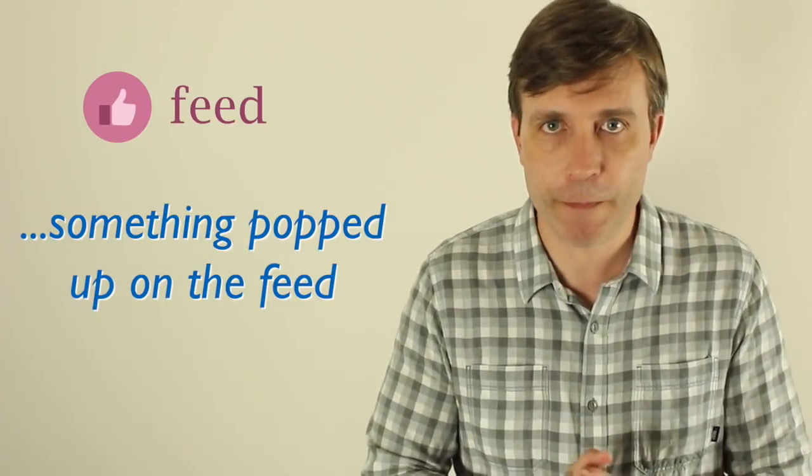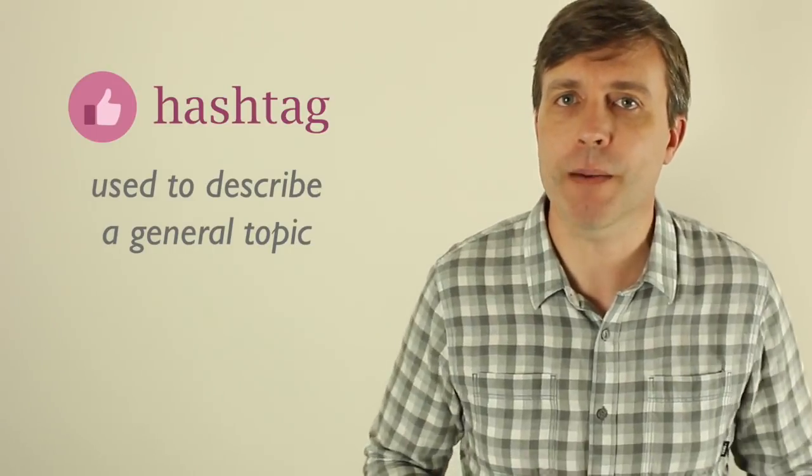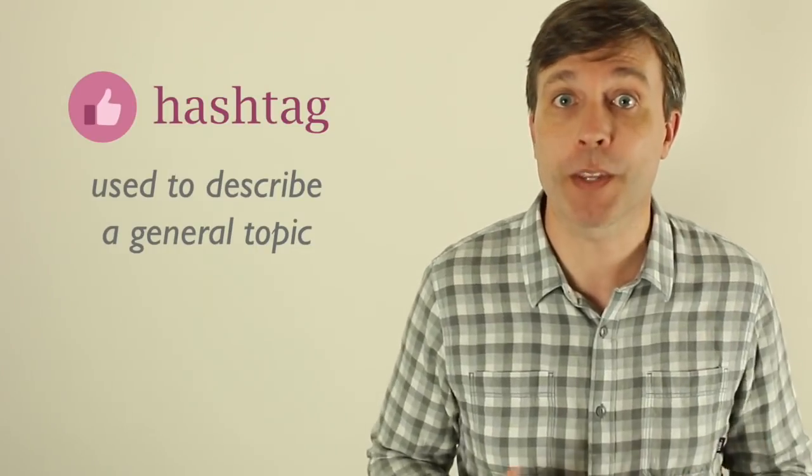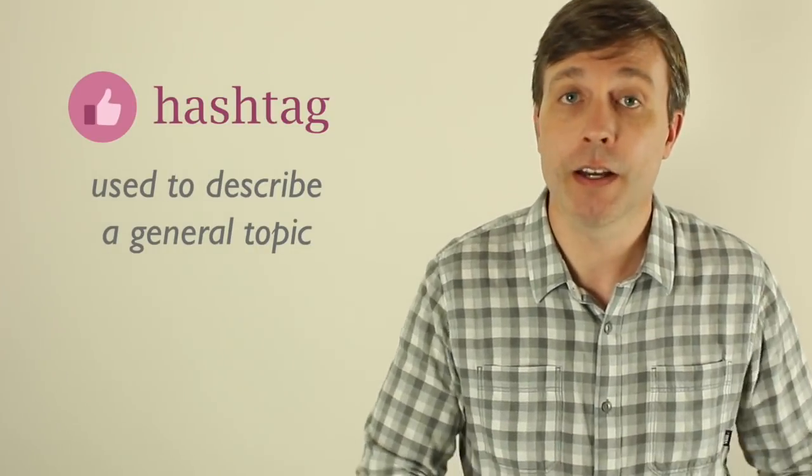So if somebody's talking about the feed, they're referring to that page that updates regularly, and it shows them the latest information. Then we have the word hashtag, which is basically just this symbol right here. And people use the hashtag with another word, or you could use it with a phrase, but there are no spaces. And it's used to describe some general topic, that if people want to search for information about this topic, they can use a hashtag plus the name of the topic, and then hopefully they'll find out the latest information that involves this topic.